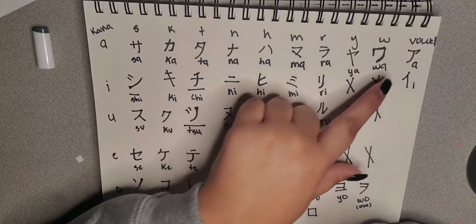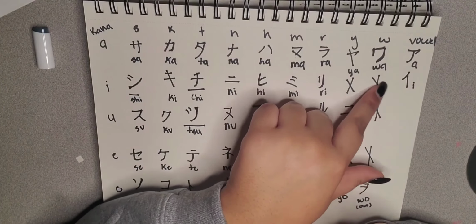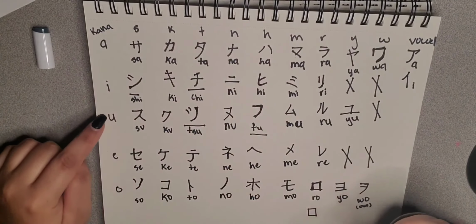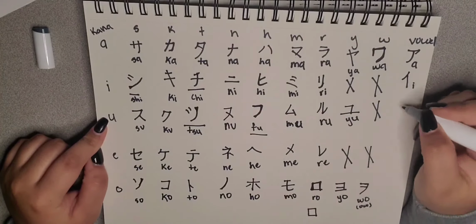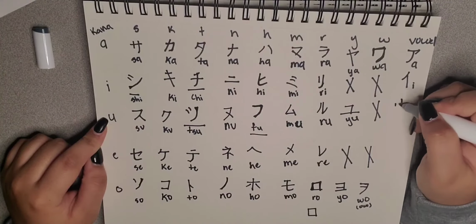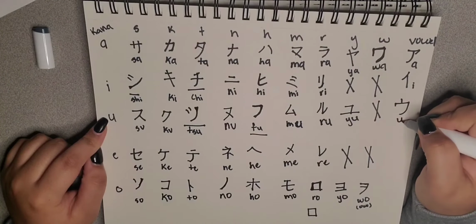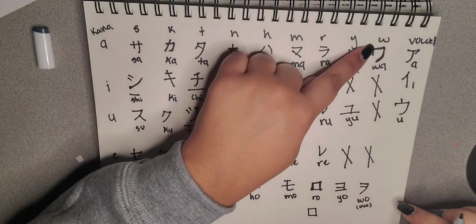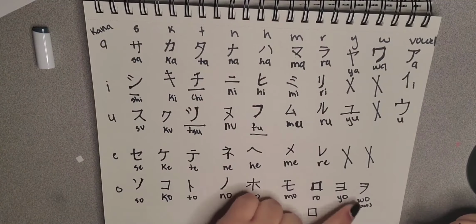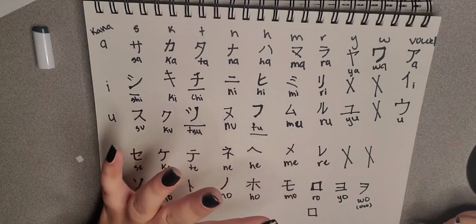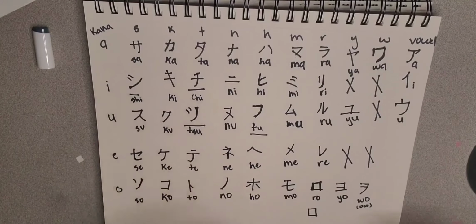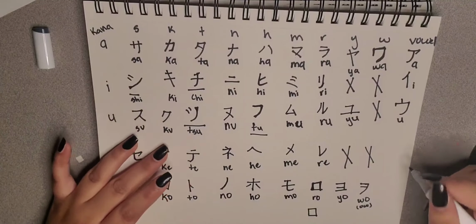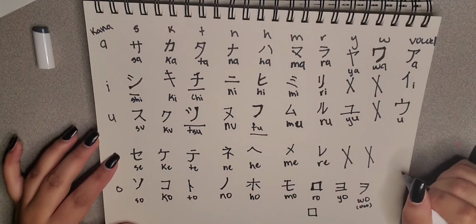E. Now, here's another one that looks sort of similar. They all look so similar to each other. There's always one or two little lines that make them drastically different, which is easy to get tripped up on.